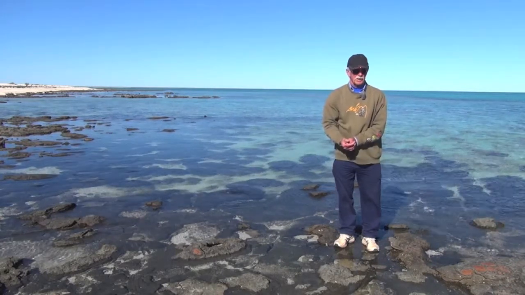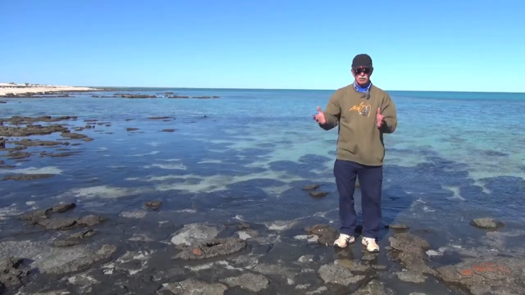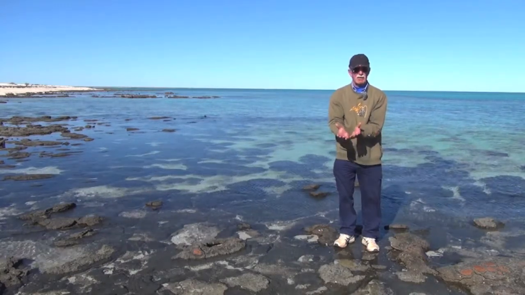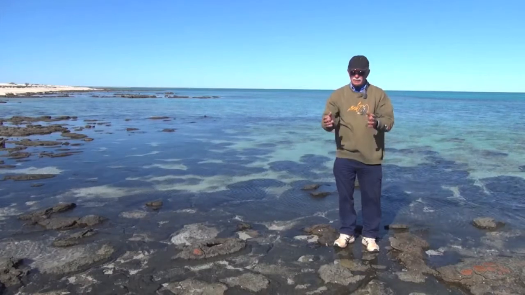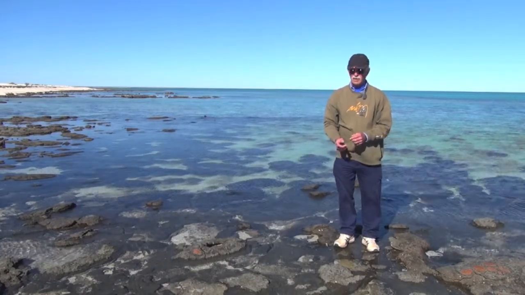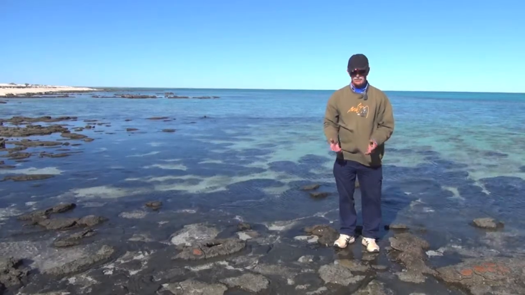There are other forms which are nice, neat columns, and there are other forms which are club shaped with a narrow base and a very broad top, and a little bit eroded around the bottom. So there's a whole variety of shapes available. There are many processes involved.